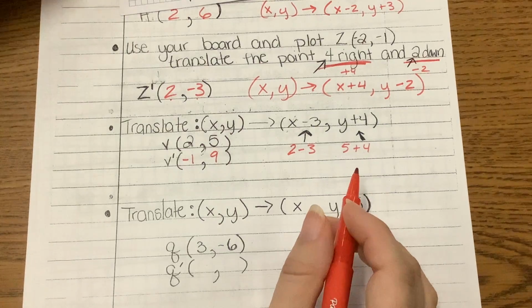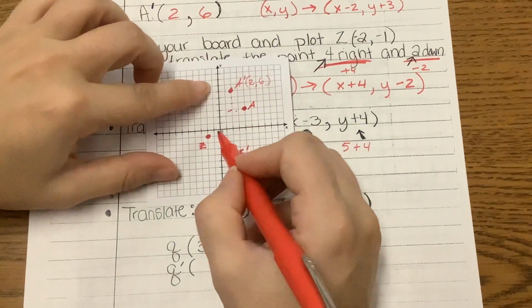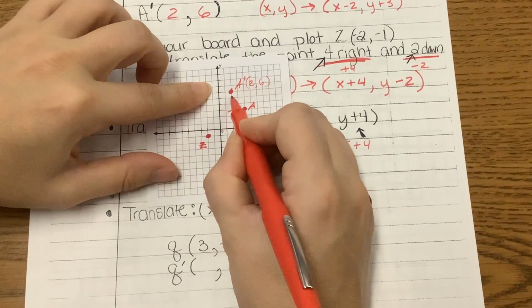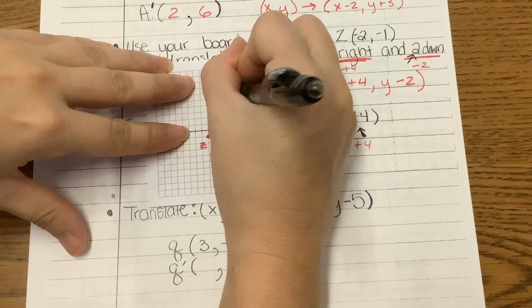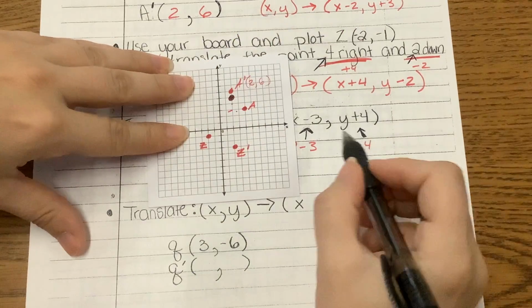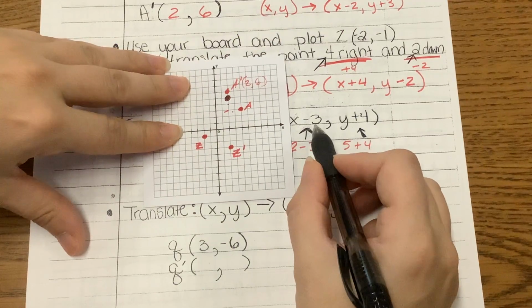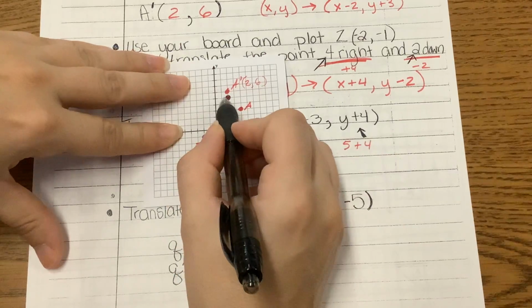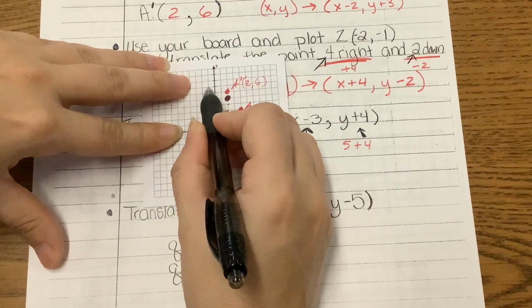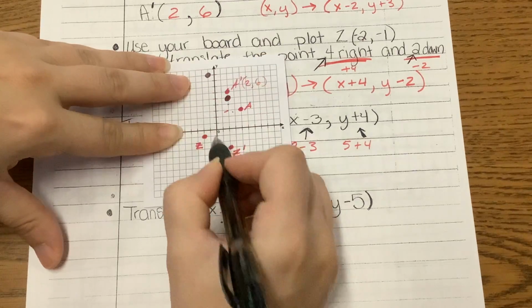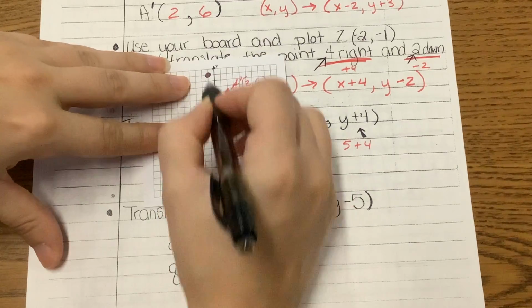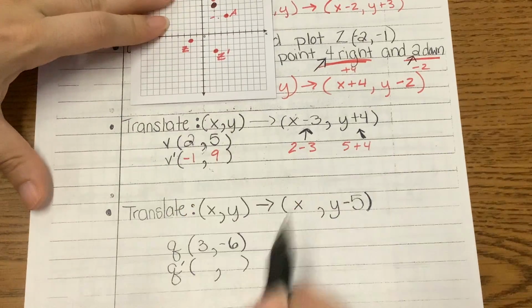If you did graph it, you would have an ordered pair at (2, 5), which is here. I'll use a black dot. (2, 5) is here, and you would go down, left 3 and up 4. 1, 2, 3, 1, 2, 3, 4. And you see this ordered pair is (-1, 9), just like what it says.